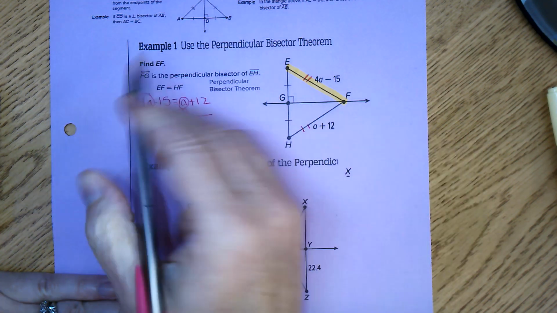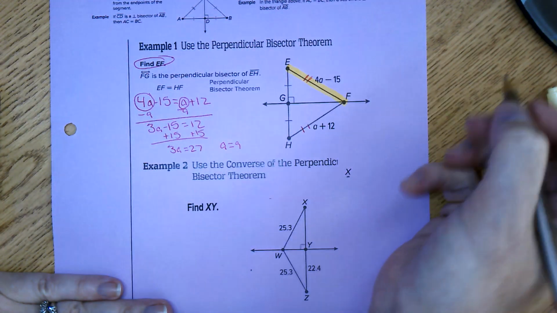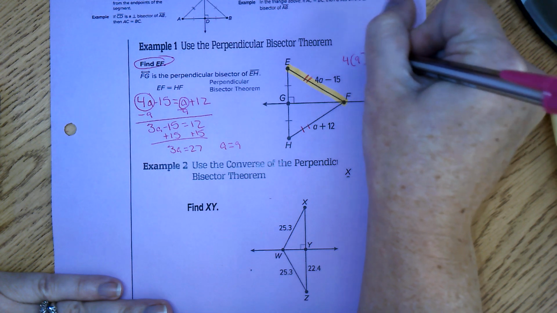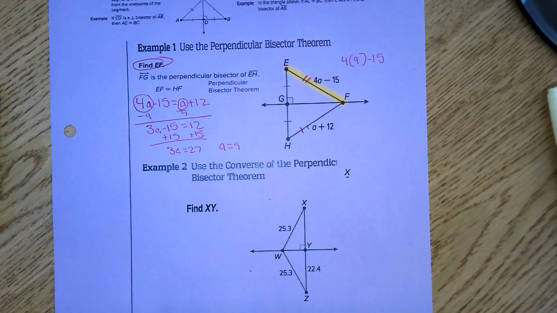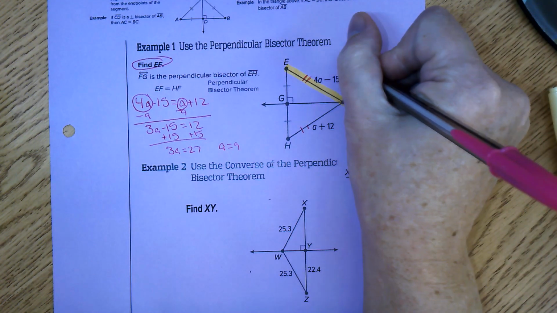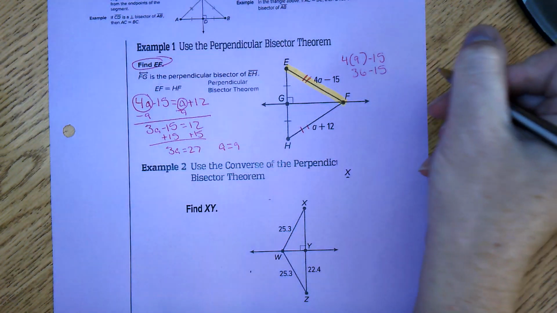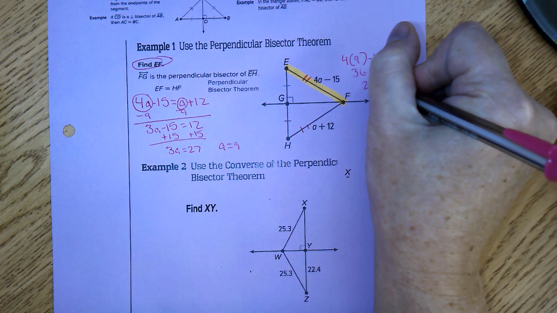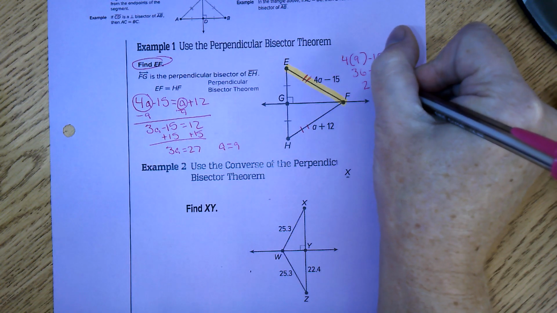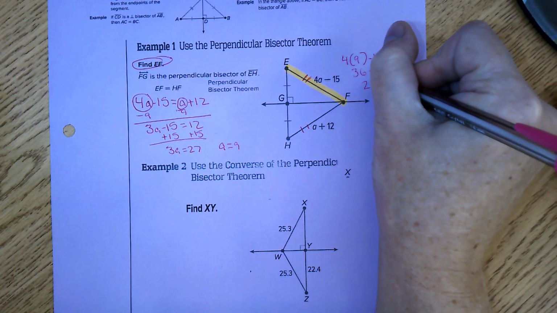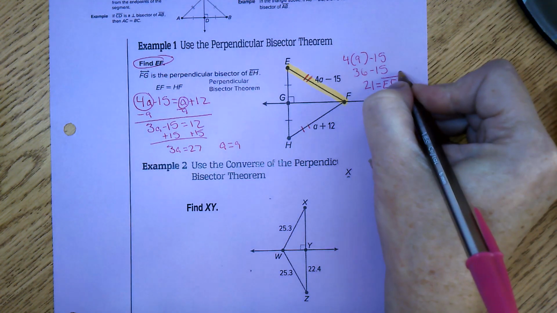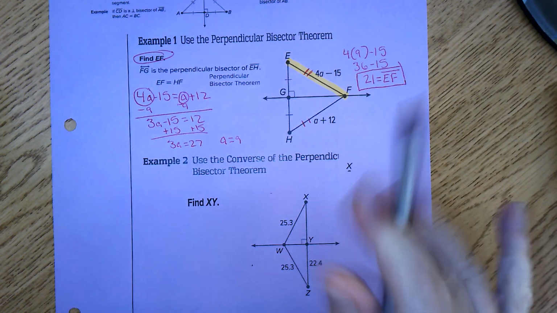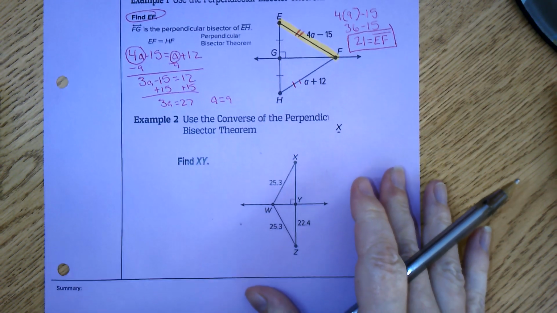Have we solved for EF? No, we have not. We're going to substitute. 4 times 9 minus 15. All right. 4 times 9 is 36 minus 15. 36 minus 15 is 21. Have we solved for EF? Yes, we have. 21 equals side EF. Basic straightforward math. We had an easy time with this in class.